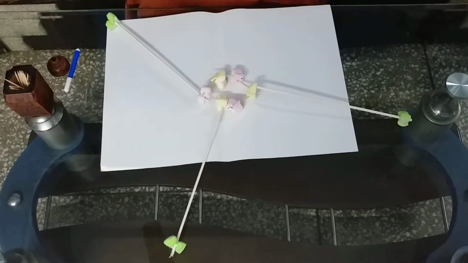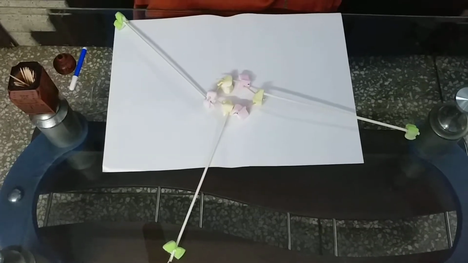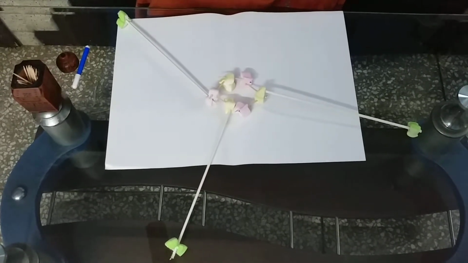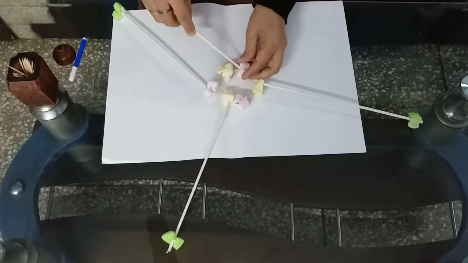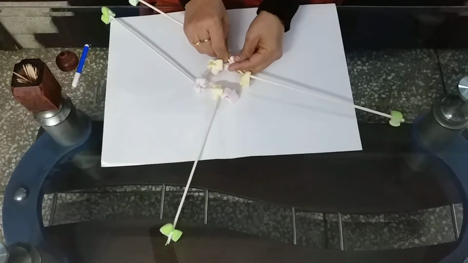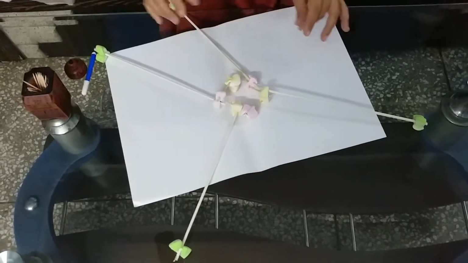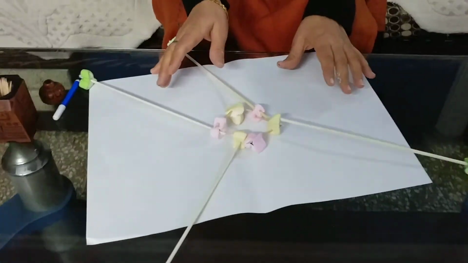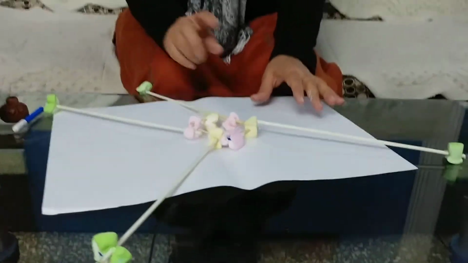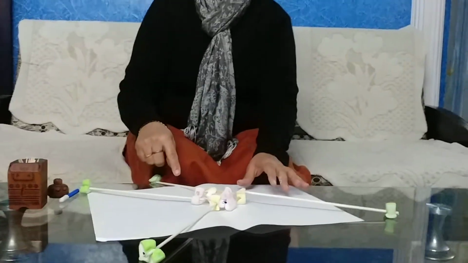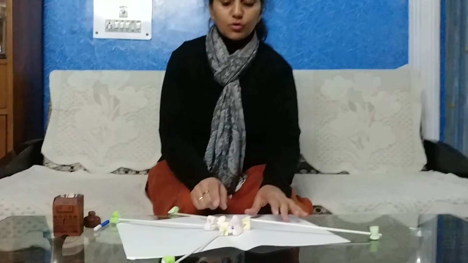Now if I add one more electron to it, what is the charge of the atom? The charge of the atom is negative because we have more electrons and fewer protons.